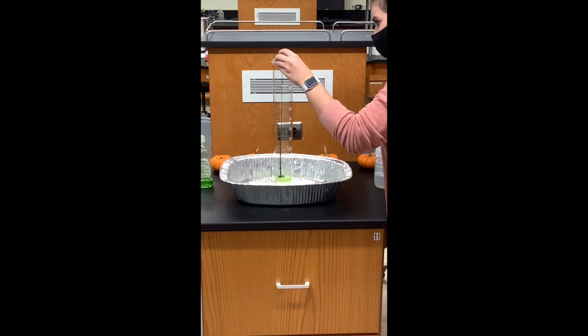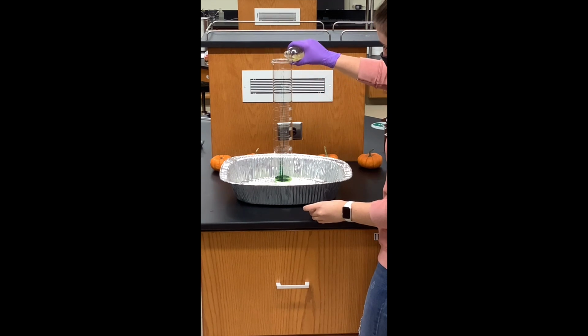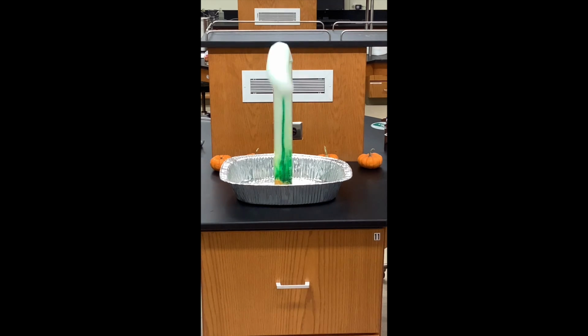Since elephant toothpaste is a popular demo, we're going to see this again. This time we're using some food coloring down the sides to make it look a lot like toothpaste. So we add the catalyst and we speed up the reaction again, producing lots of bubbles.